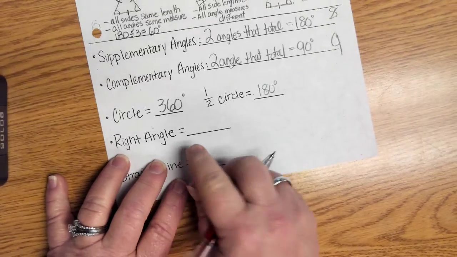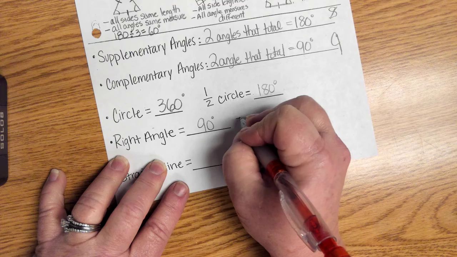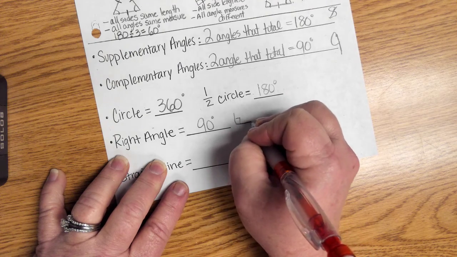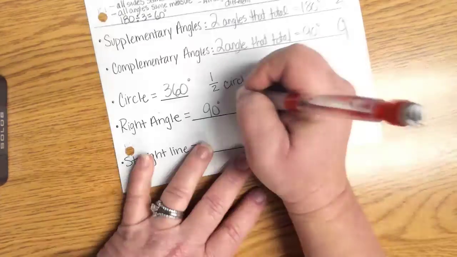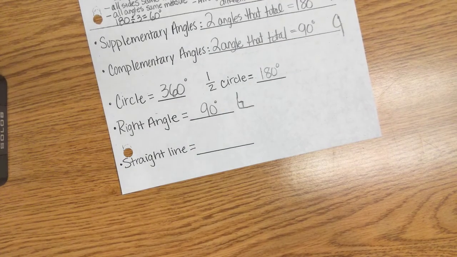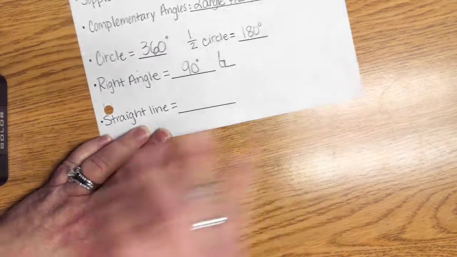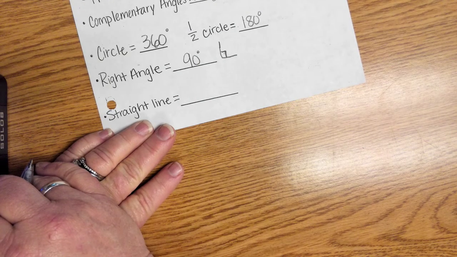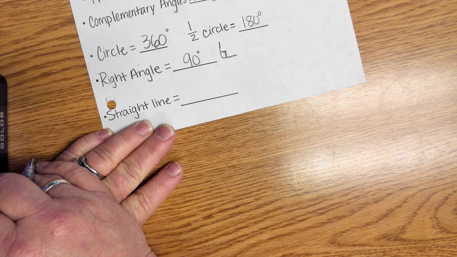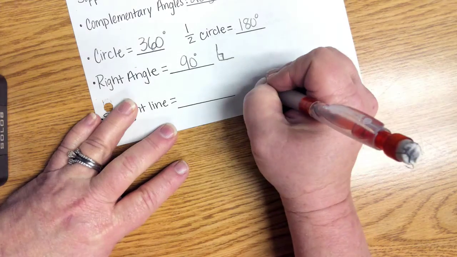A right angle we've already talked about is how many? 90 degrees, and it's always indicated by that little box in the corner of a figure, okay? All right, and then we have a straight line. And I know most of you probably haven't thought about it. Does anybody understand how many degrees a straight line is? Who said that? Ooh, Jasmine. You get the sticker today.